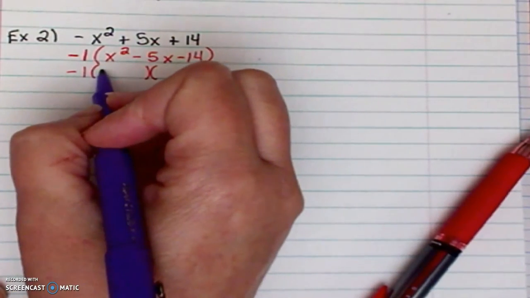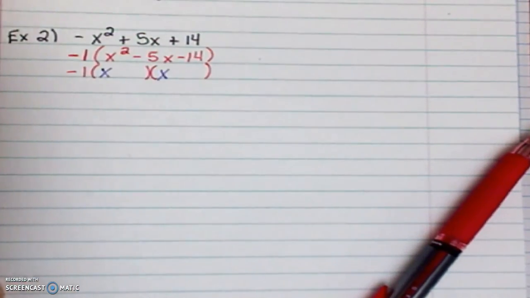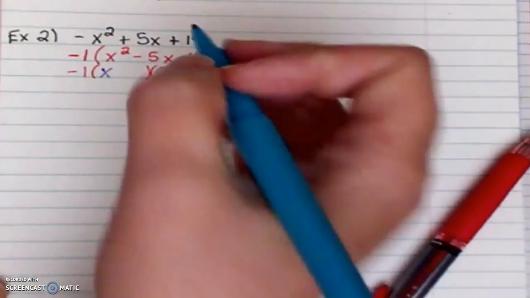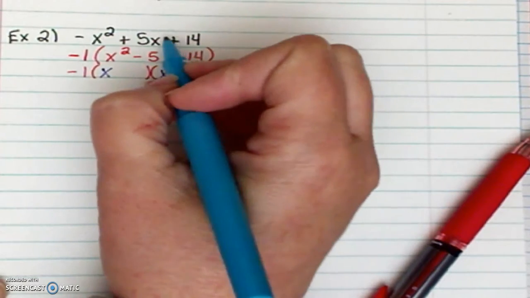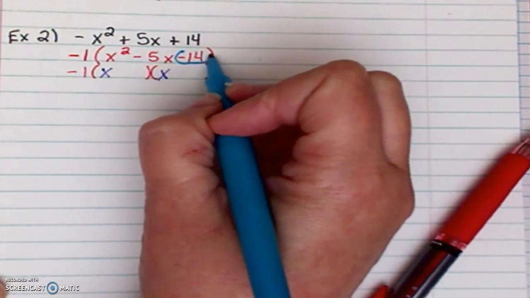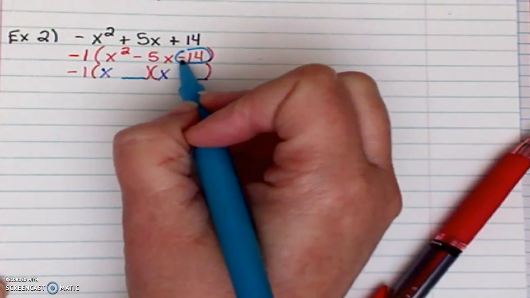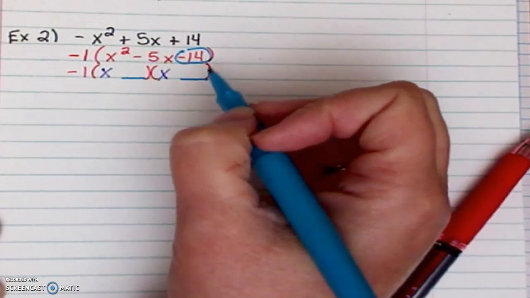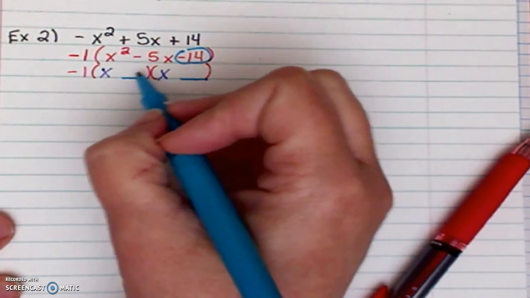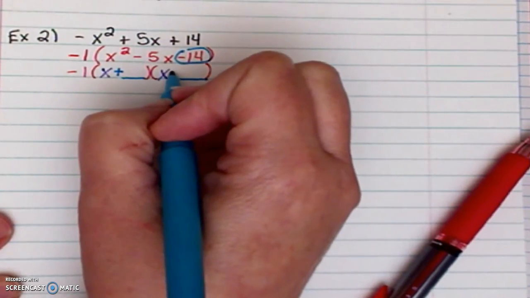So x squared factors into x and x. The next thing I want to look at is not the sign up above in the original problem, but this negative 14. So the two values that I'm going to put in this slot, when multiplied together, have to give you negative 14. Since it's a negative, that tells you that your signs are going to be different. So I'm going to put a plus and a minus.